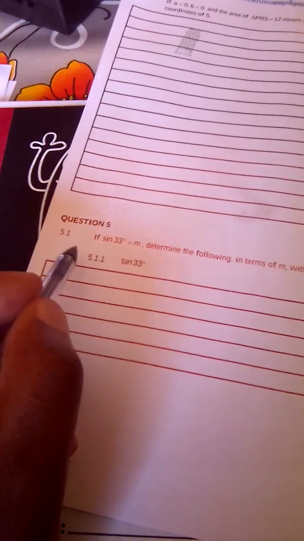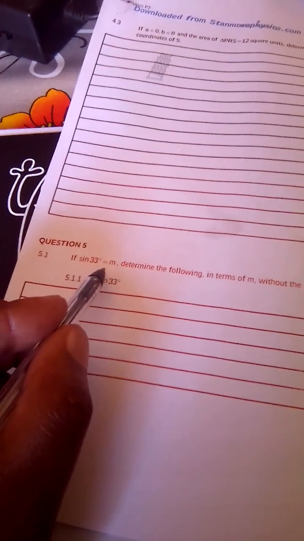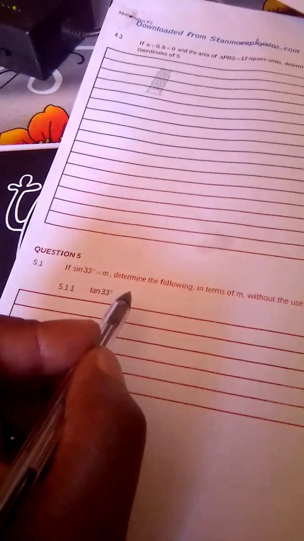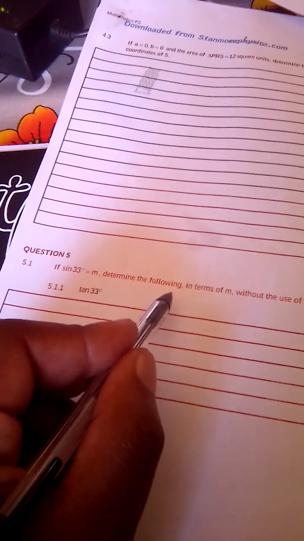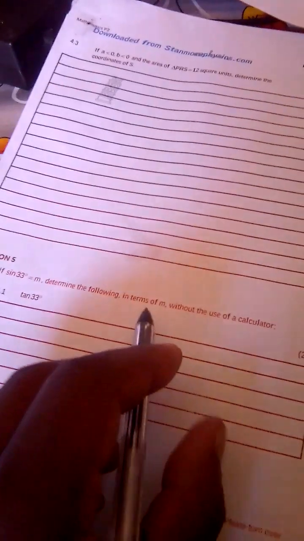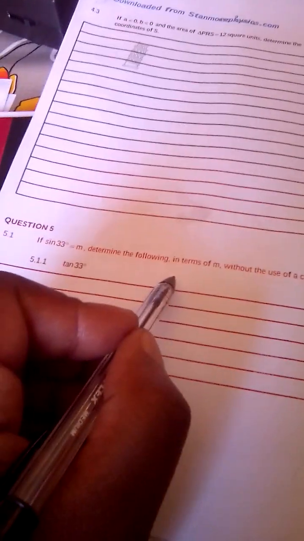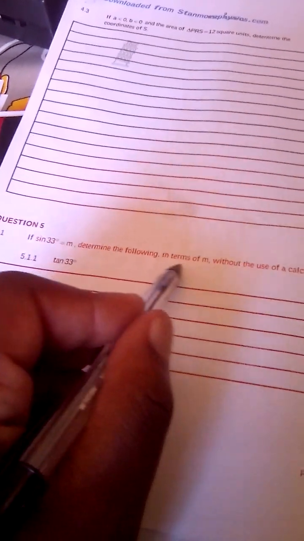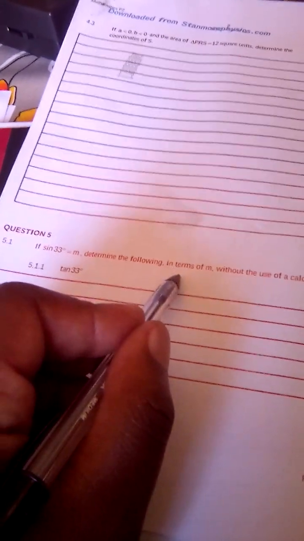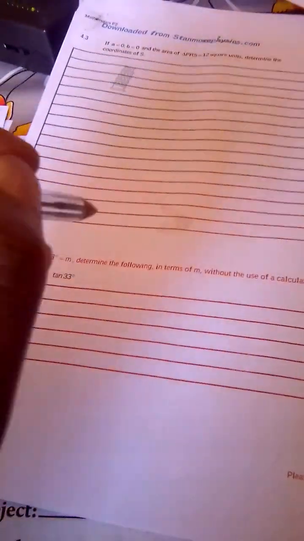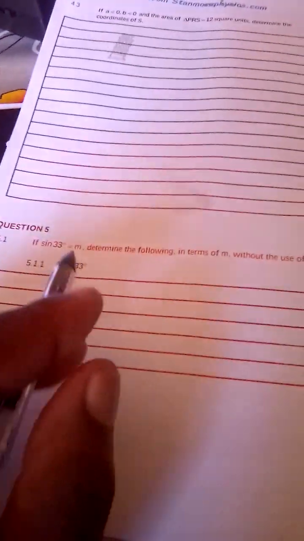It says 5.1, if sine 33 is equal to m, determine the following in terms of m without the use of a calculator. So we are going to solve this problem without a calculator, and your answer must be in terms of m, meaning the answer must have an m inside.